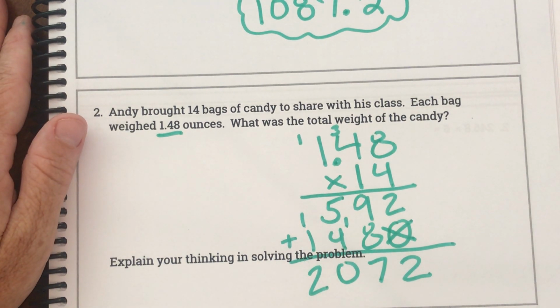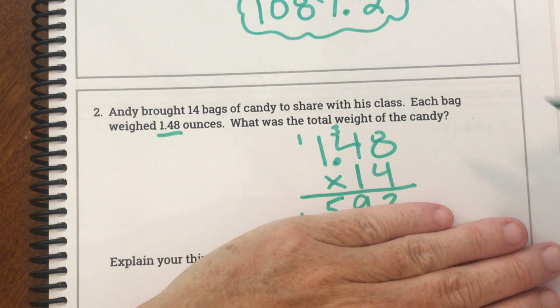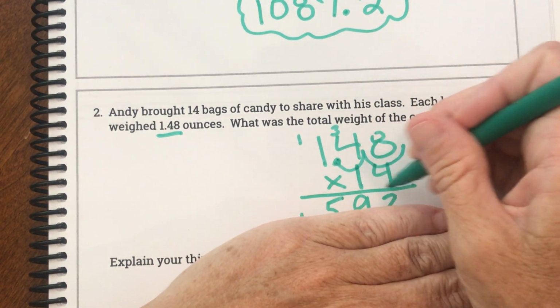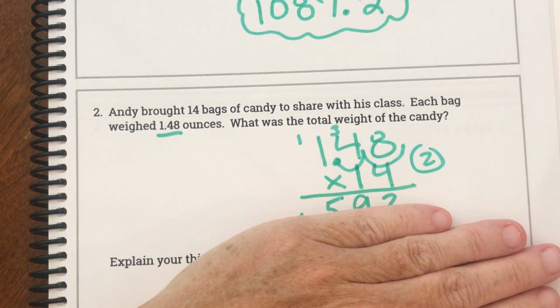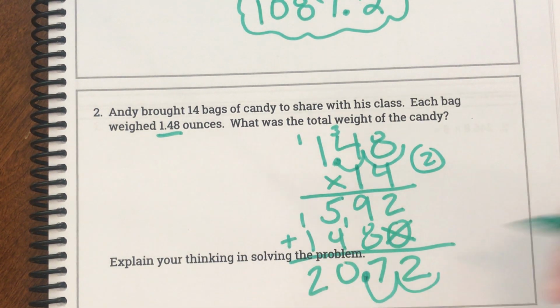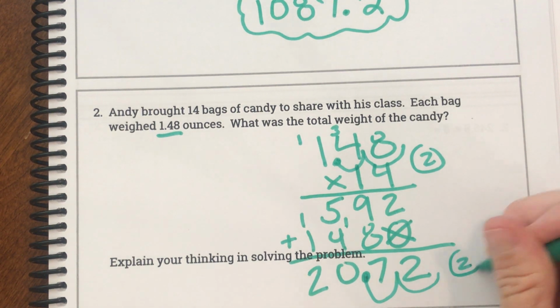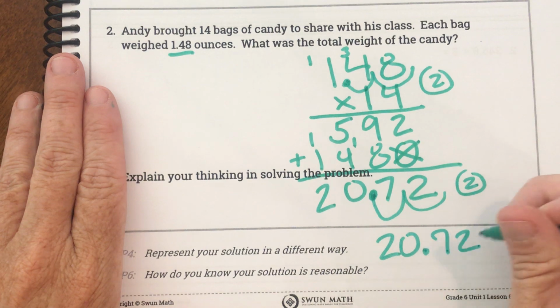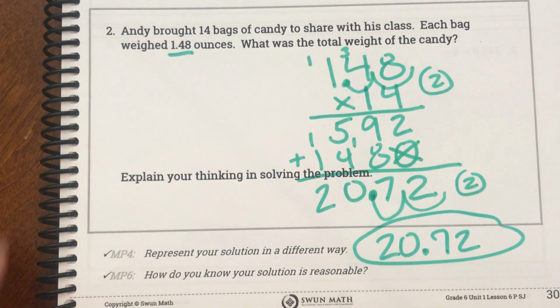Okay, now we're going to put in our loops though for step 3. So let's go to our problem. We have 2 loops there, no loops here. So our problem has 2 loops. So our product or our answer needs to have 2 loops also. So our answer is 20 and 72 hundredths.